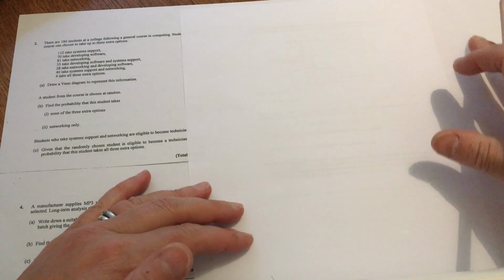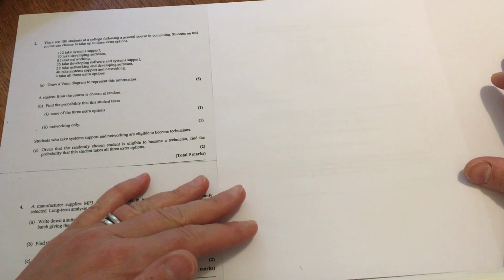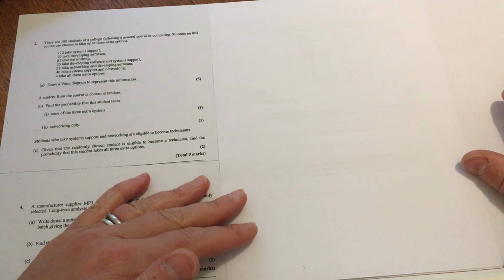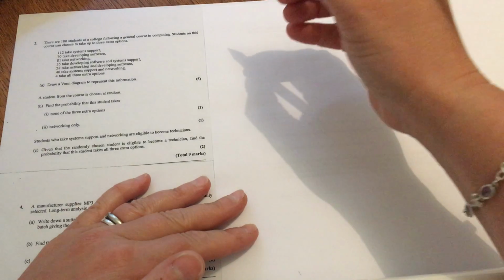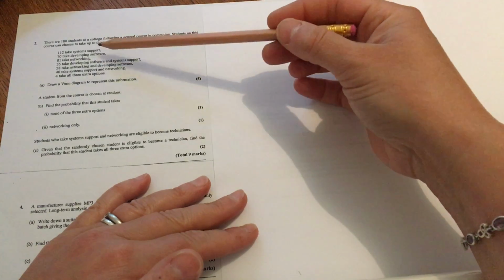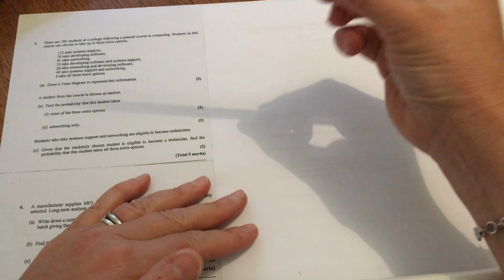I'm really sorry that this is so small, but my printer's run out of ink, so I can't print a bigger copy. So hopefully you can see it on your screens. If not, I did email it to you, so you'll be able to print it off larger. So we've got: there are 180 students in a college following a general course in computers. Students on this course can continue to take up 3 extra options. So there's systems support, developing software, and networking.